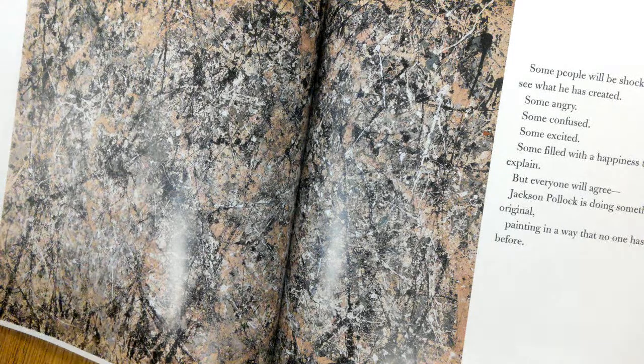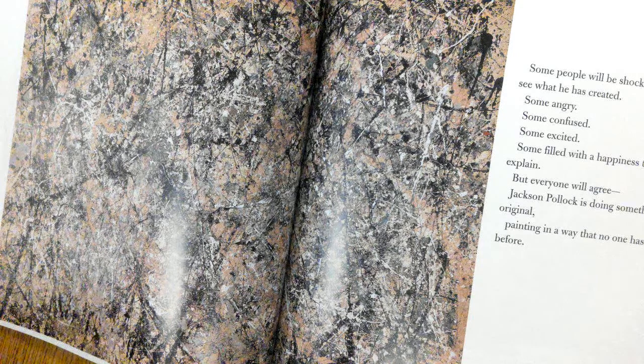Some people will be shocked when they see what he has created. Some angry, some confused, some excited, some filled with a happiness they can hardly explain, but everyone will agree Jackson Pollock is doing something original, painting in a way that no one has ever seen before.